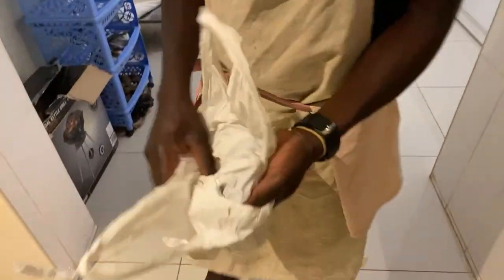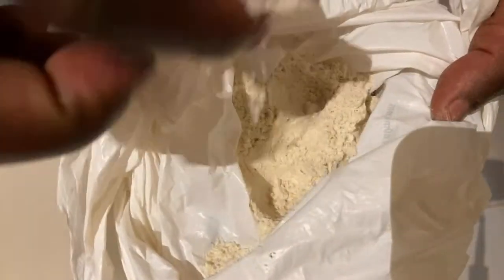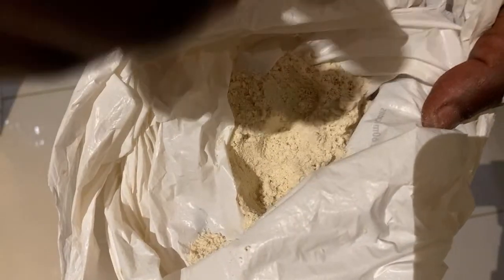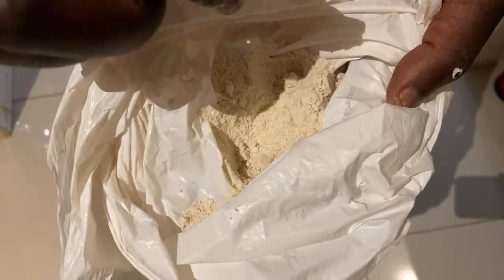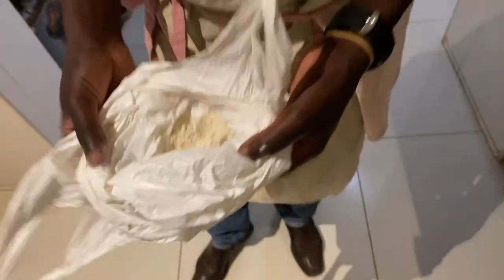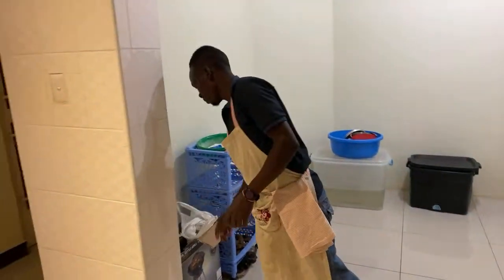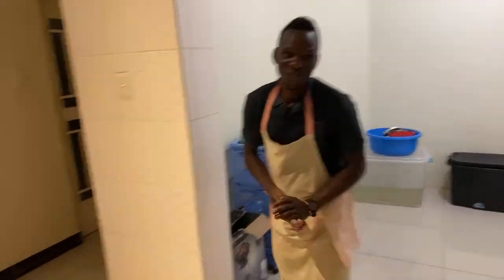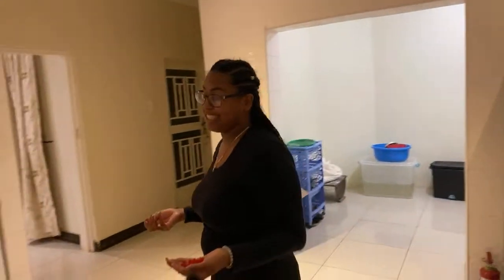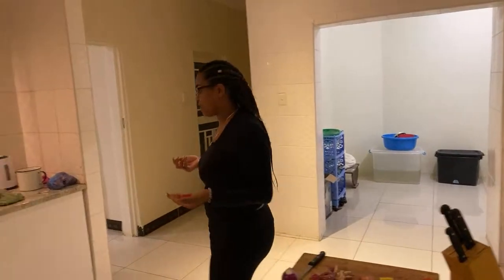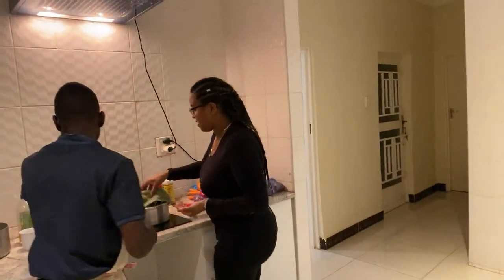And let me show you. This is the flour from wheat. Do you know sorghum? If you have heard about sorghum, this is the flour from sorghum. All right, that's great. It's so crazy that Tanzania and Malawi are right next to each other, but there are so many cultural differences.